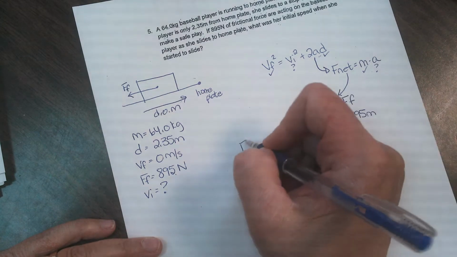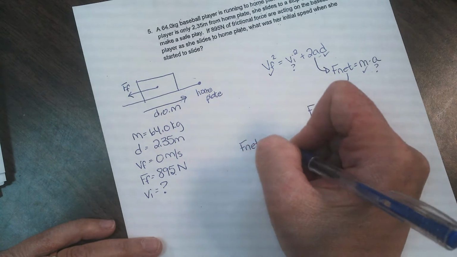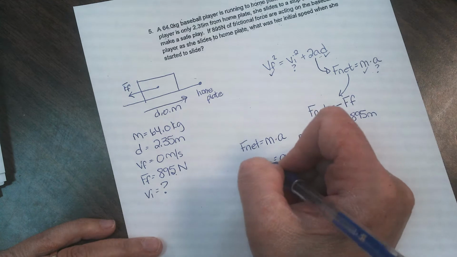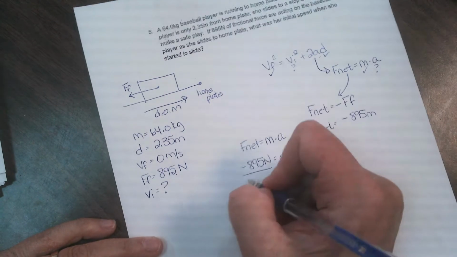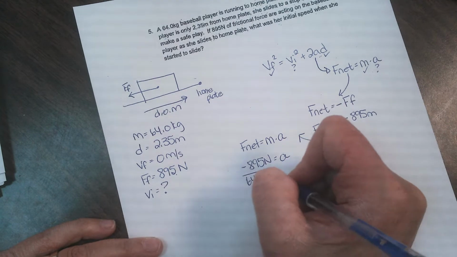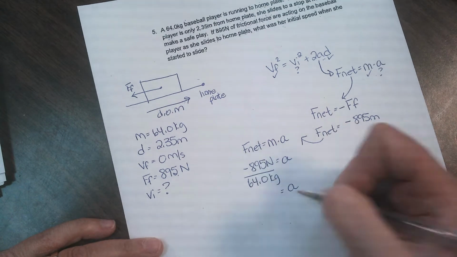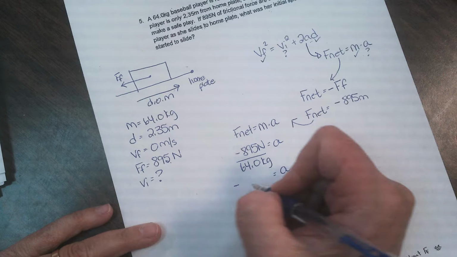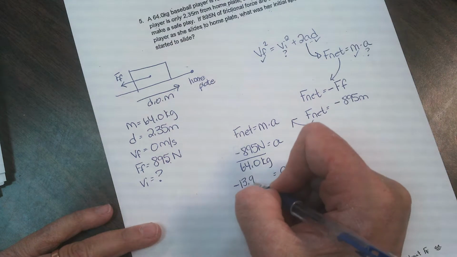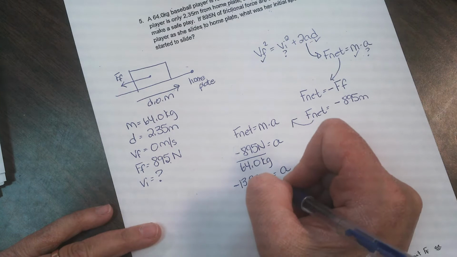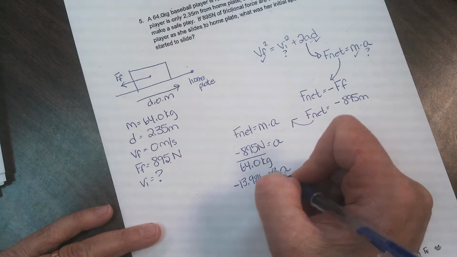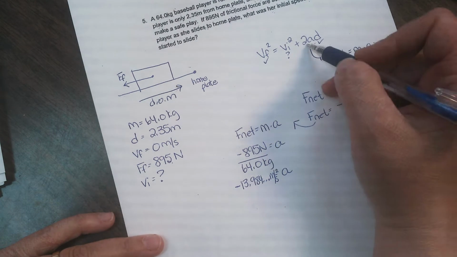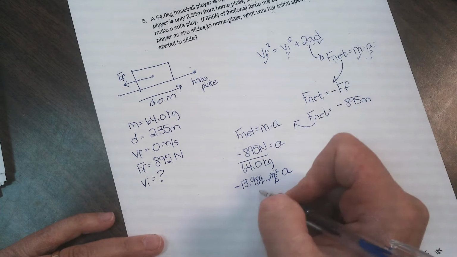So now we're moving back up the equation ladder. So we're going to go negative 895 newtons divided by 64.0 kilograms. And our acceleration is going to be equal to negative, because we have that negative symbol there, 13.984 and multiple decimals meters per second squared. Now that I have solved this step, now I can go back up into the very original equation.